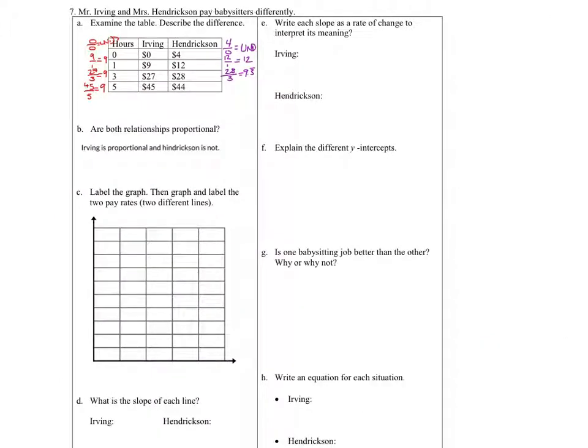For this graph, we're going to use the table up here, and we can see that the dollars depend on the hours. We'll graph both of these at the same time. I will graph Irving in red again. For 0 hours, you get $0 right here. For 1 hour, you get $9. 2 hours would be 18, which would be about right here. 3 hours and $27. 4 hours and 36. And 5 hours and 45.